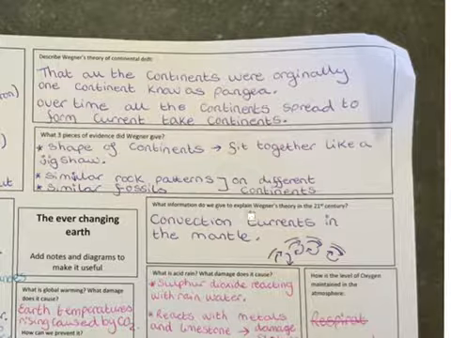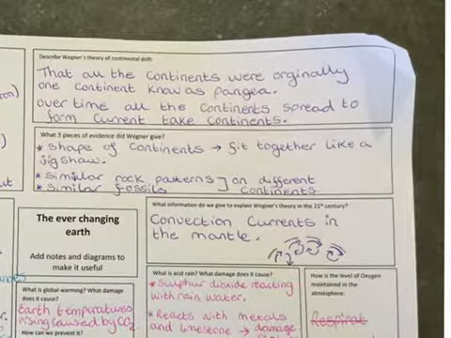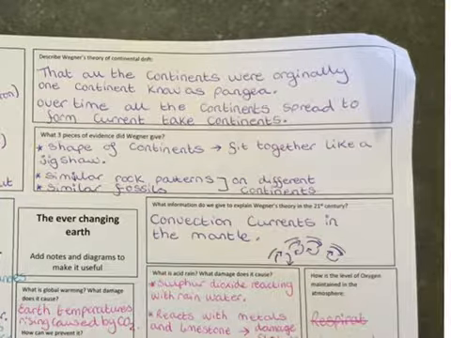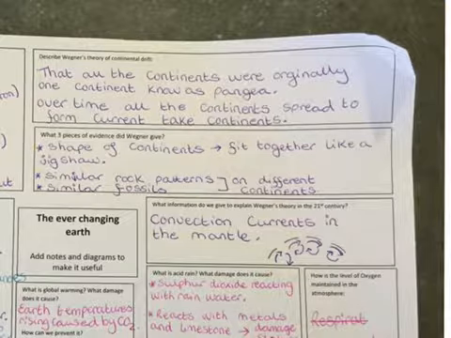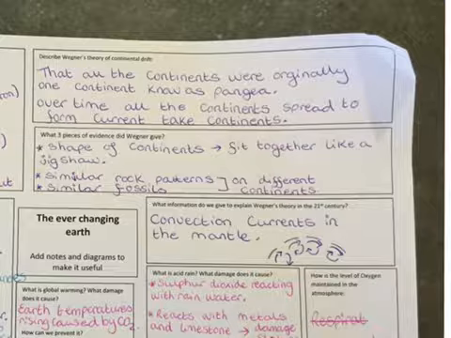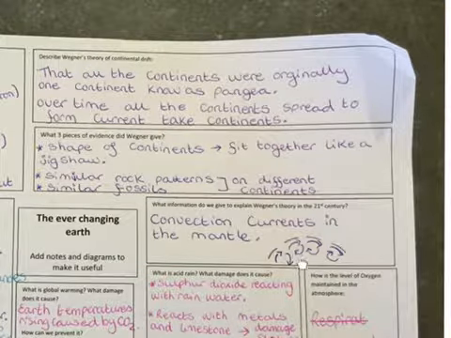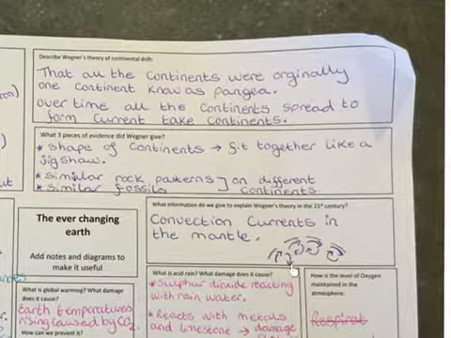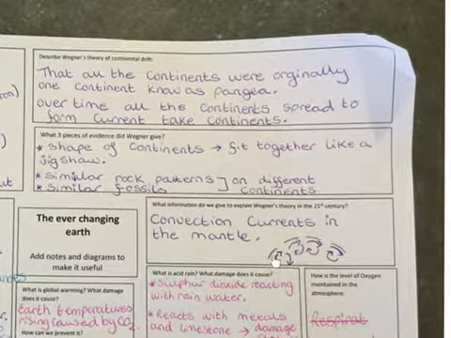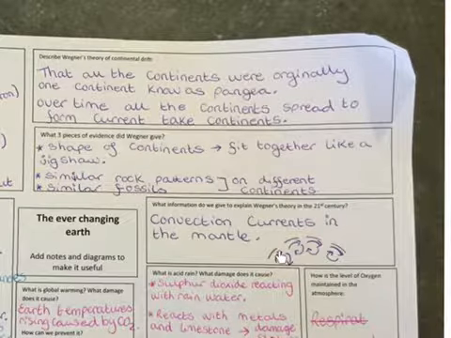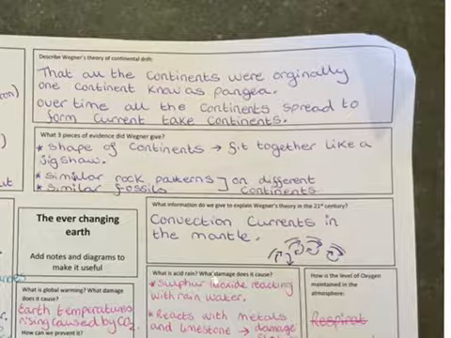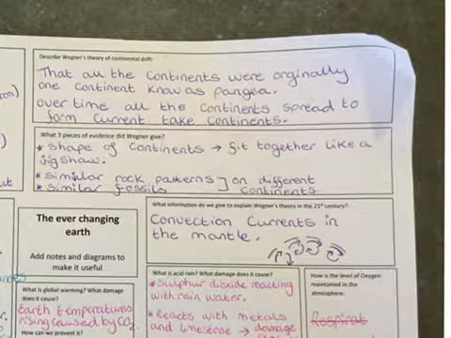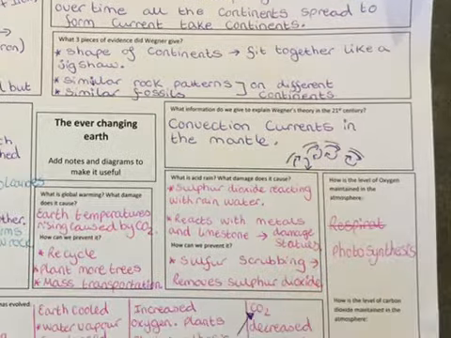What information do we give to explain Wegener's theory in the 21st century? So we had no way of proving this. Wegener believed that, but we couldn't prove that Pangaea originally existed. And then eventually we found out that there were convection currents, which essentially means the hot air rises and the cold air drops to the bottom, which causes the mantle to move around, which causes the crust to move. So essentially the mantle gets hot, moves up, moves the crust a little bit, and then it goes back down when it gets cold. That is the theory that we use to explain that the continents all originally were known as Pangaea and slotted together.